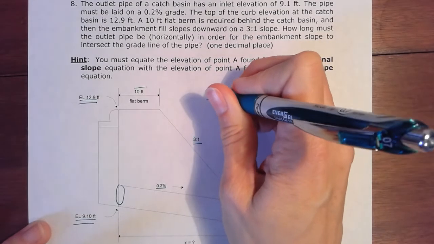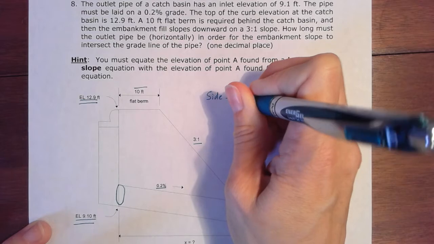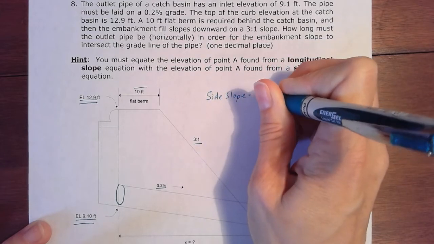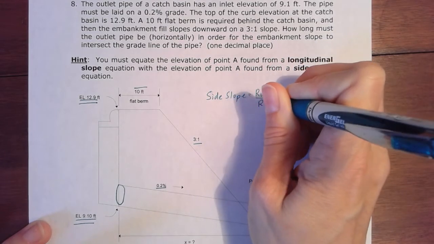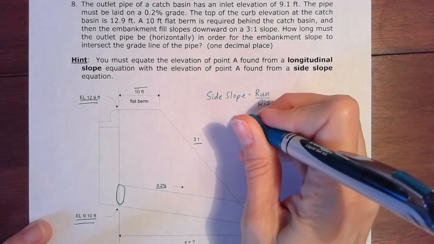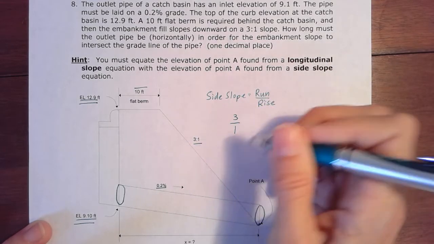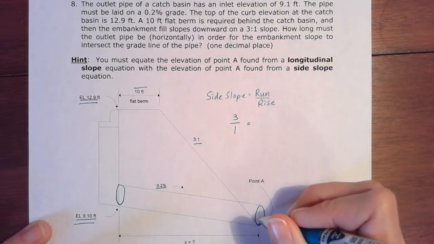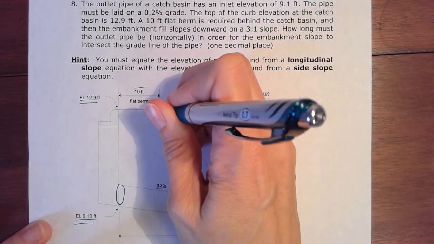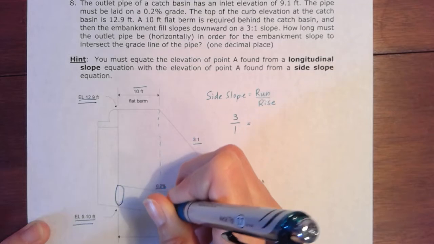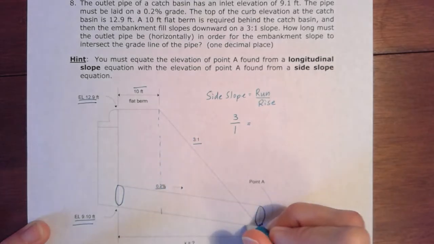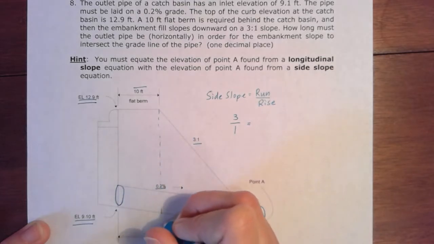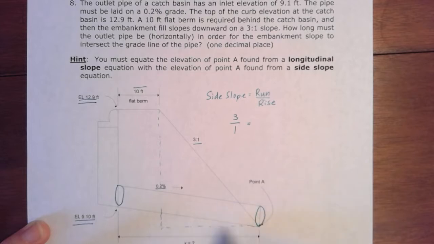Remember that side slope, as we've been doing all along, is the run over the rise. So in this case, my side slope is that 3/1. The run for this side slope, if we take a look at this side slope and make the triangle that this side slope would do down to point A here, draw that as straight as I can. Think about the run here. It's not going to be this whole length x.